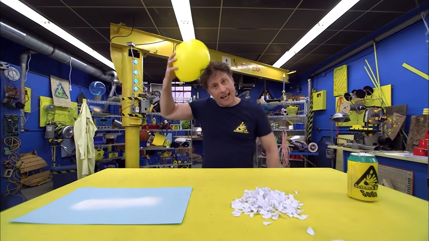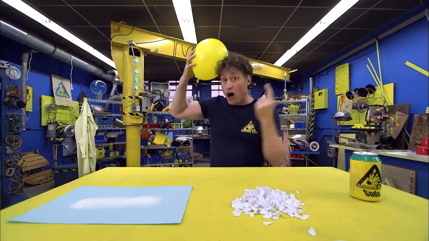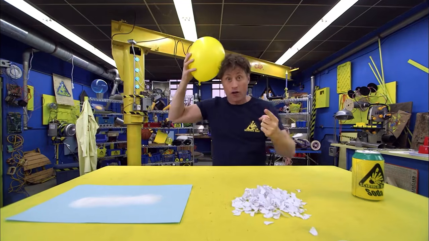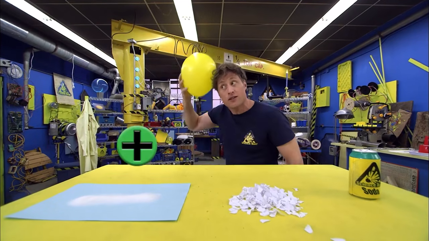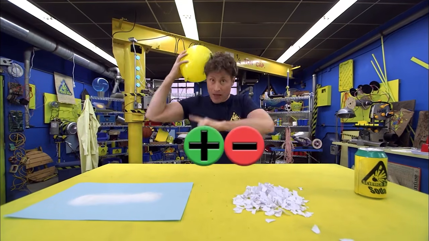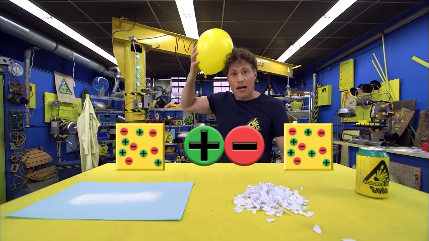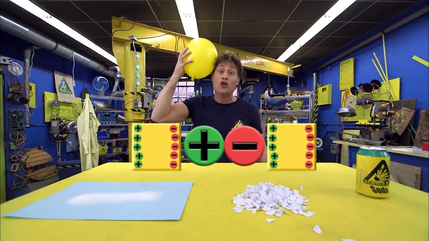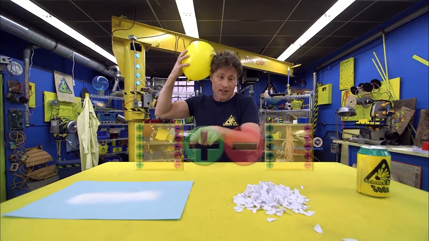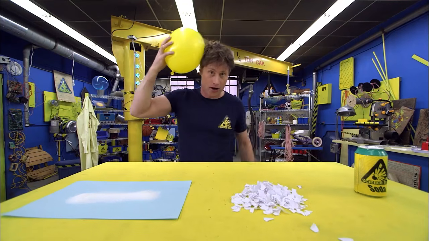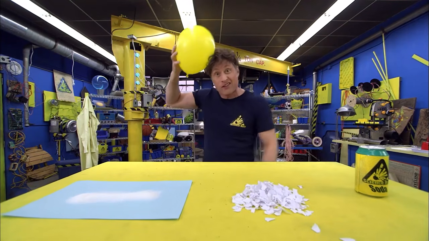And the interesting thing is, you know that things with opposite charges attract each other, right? Something that has a positive charge will attract negative things and vice versa. But anything with a charge will attract anything with a neutral charge. See all these things on the table? They all have a neutral charge, which means they've got equal amounts of positive and negative.